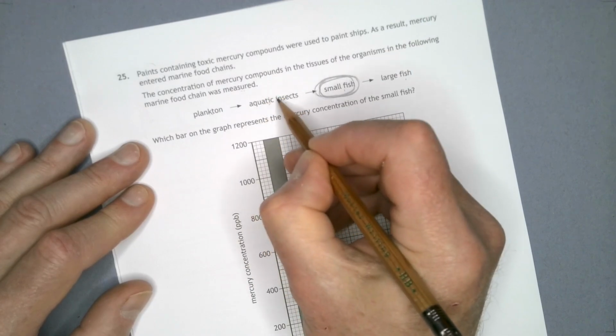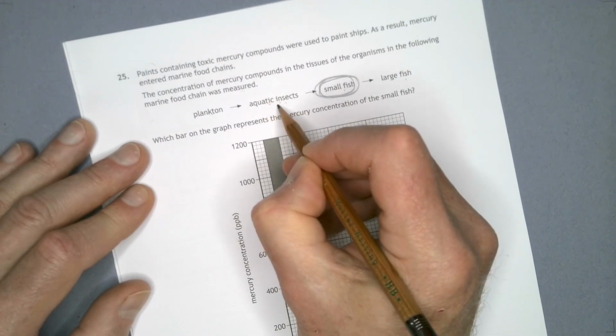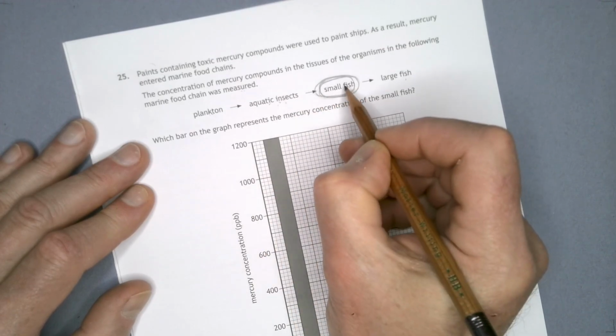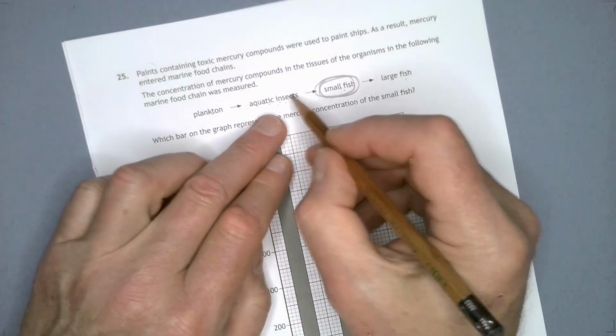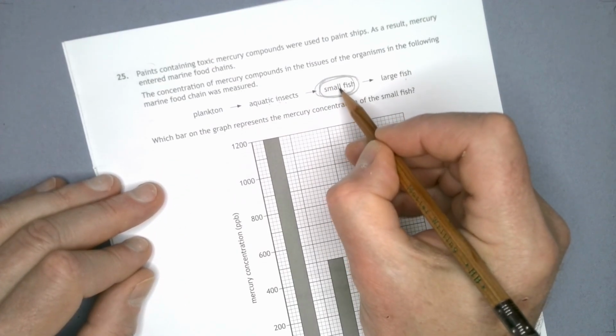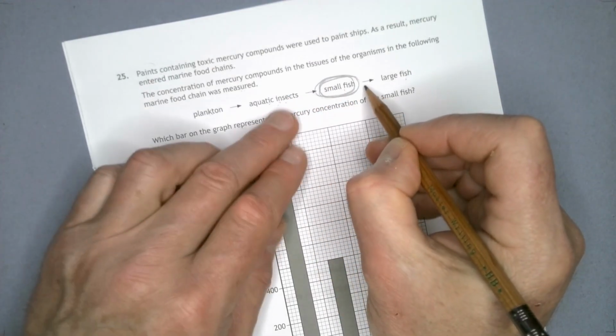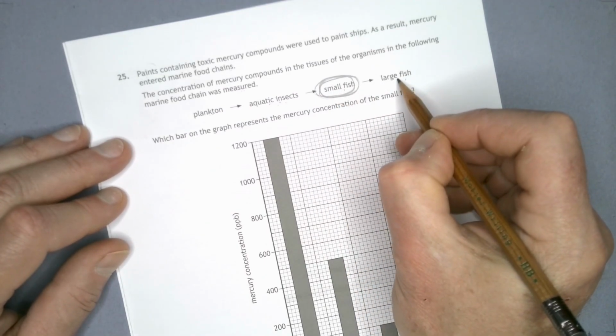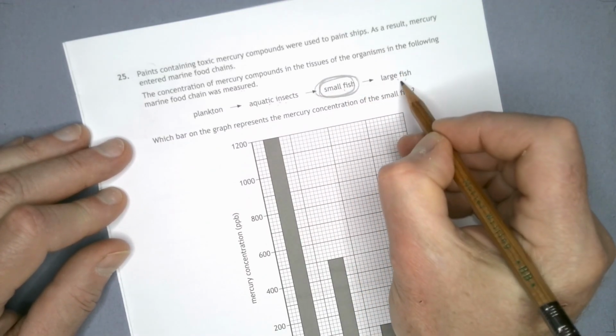And each aquatic insect has a certain amount of mercury in it. But the small fish will eat many aquatic insects, so a one-to-many relationship again. And each small fish will have more mercury in its body as we move along. And then the small fish have a certain amount of mercury in their body, and they're eaten by the large fish. And many small fish are eaten by one large fish.